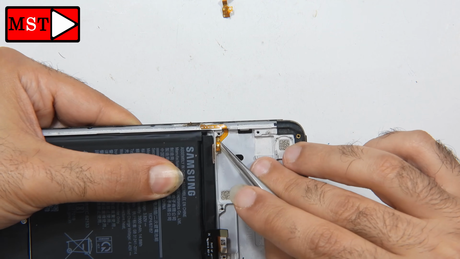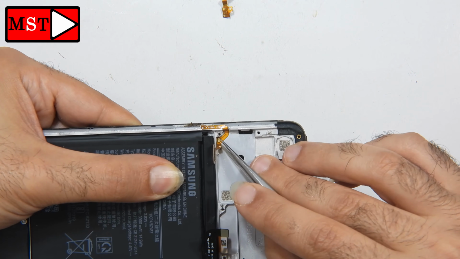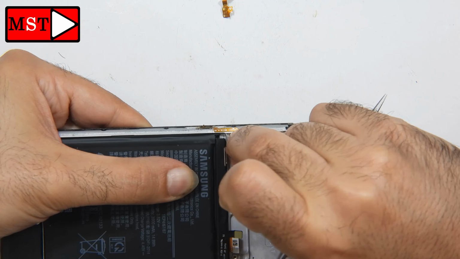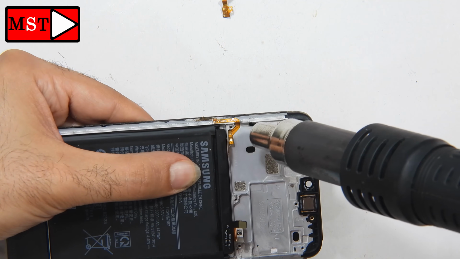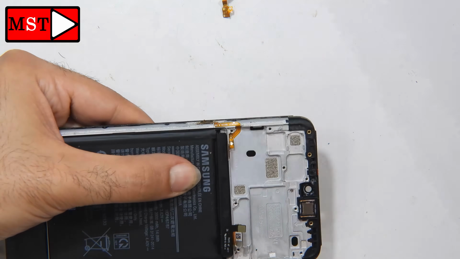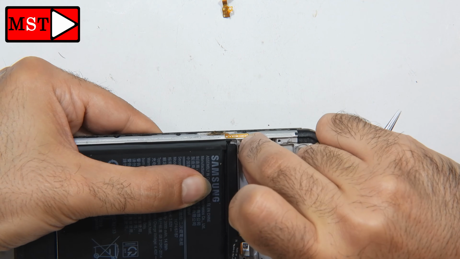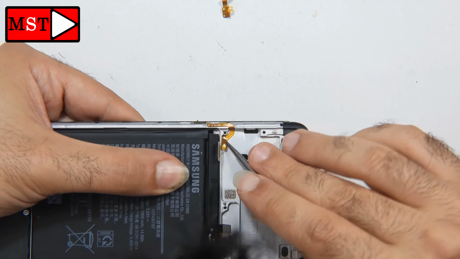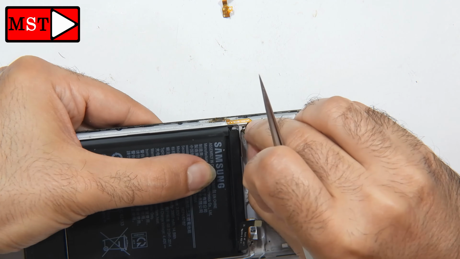Also, this needs a heat gun in order to remove it without any damage. We don't need to damage it because we are going to fix it. Always be patient while you are fixing things, not replacing them. This is very important to stick with. You can use your heat gun at 150 Celsius degrees for 30 seconds.